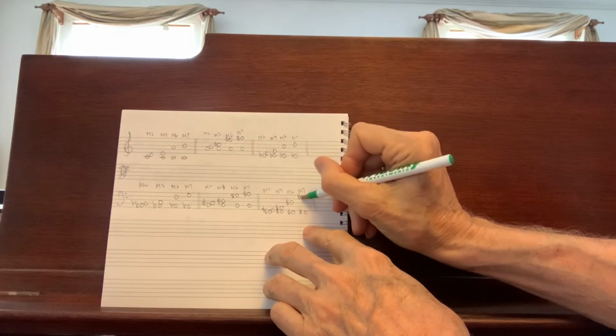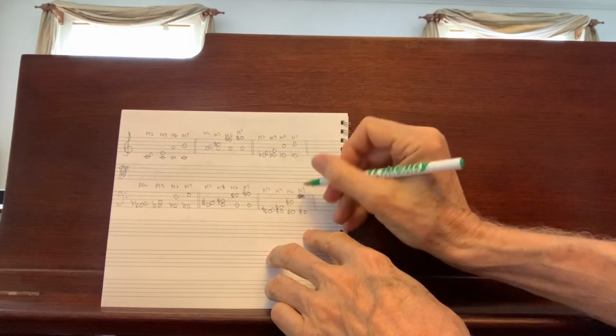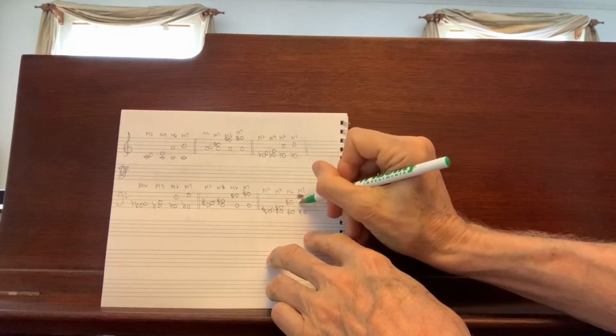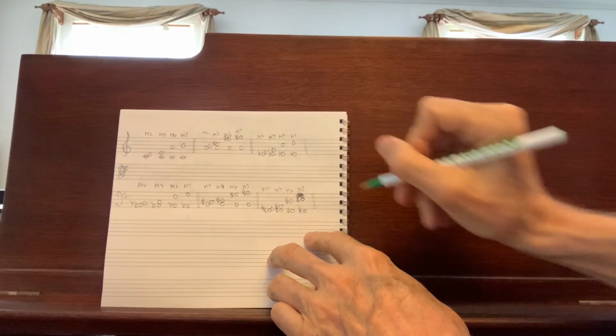Sorry about that. I'm talking too much here. F sharp to E sharp here, third space. Okay?